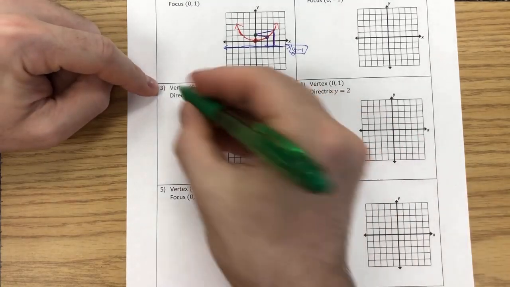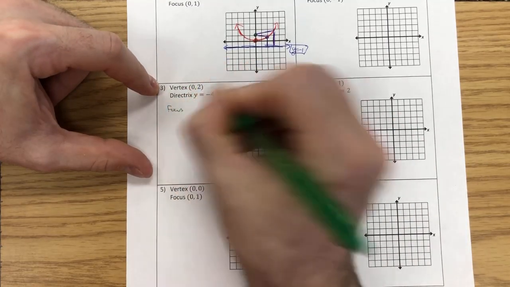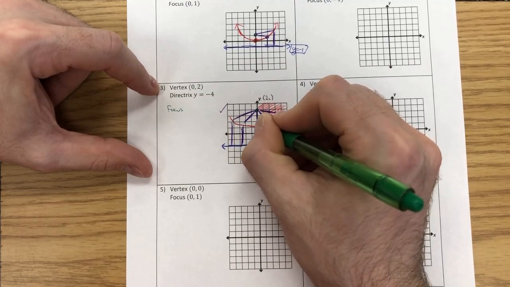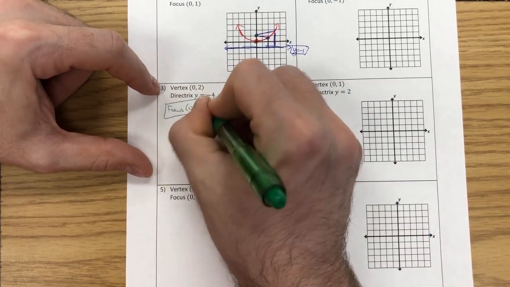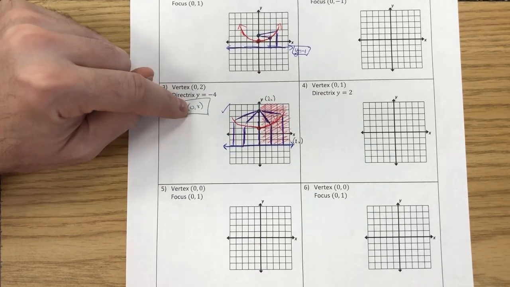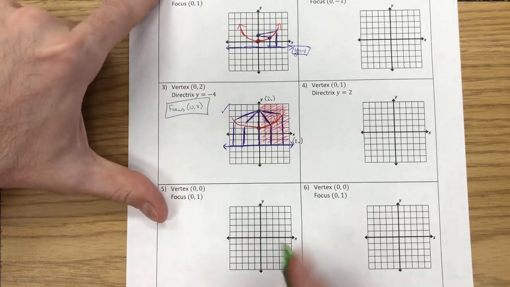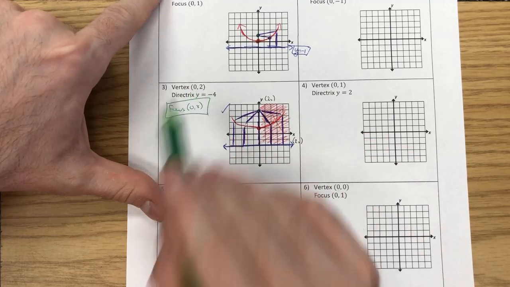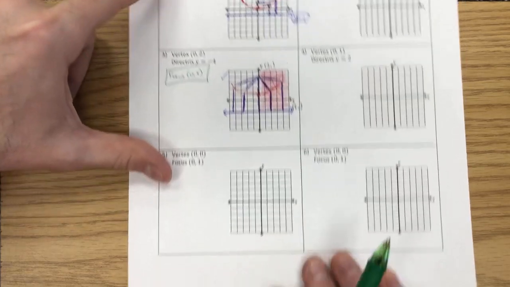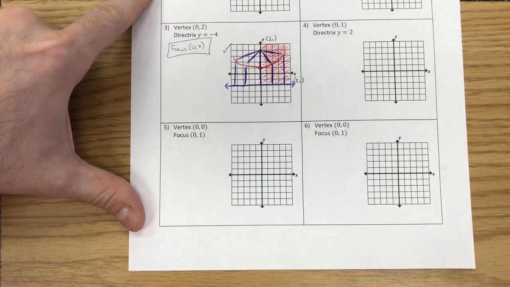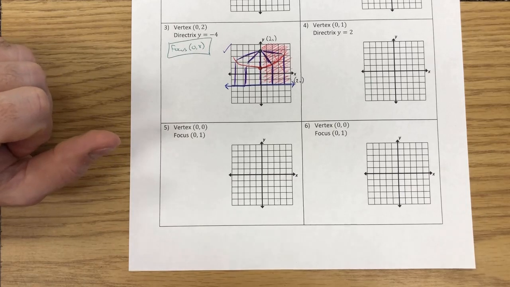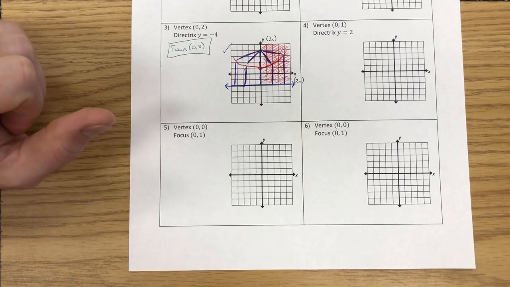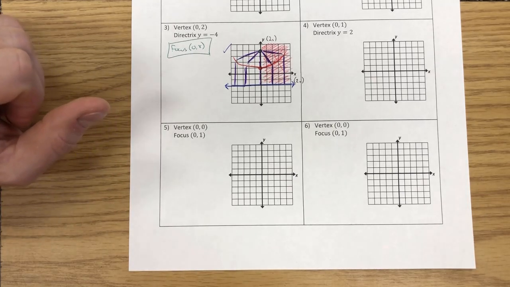And then also, if you really wanted to, I could label my focus: 2, 4, 6, 8. 0, 8. That means my planet is located at 0, 8 if my path is going through the point 0, 2. So with this one, I have the vertex and the focus, but I don't have the directrix. So I know where my planet is, but I don't have the line that I know my path is going to be bent towards.